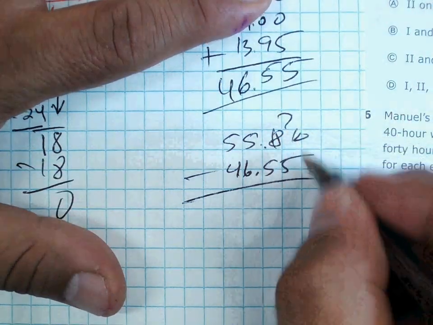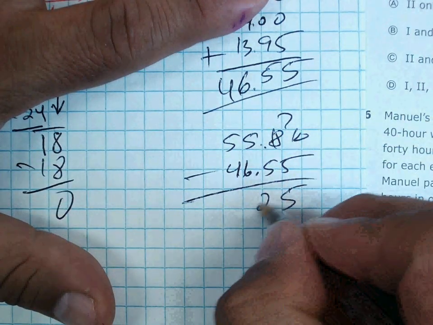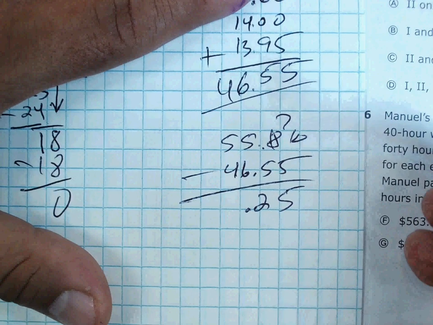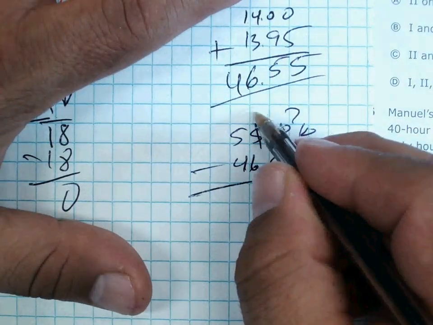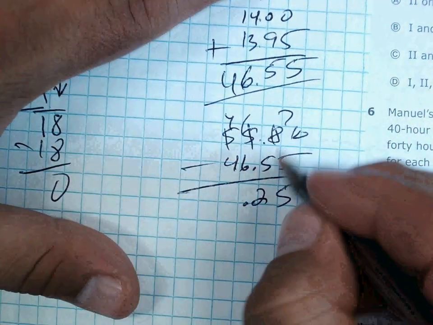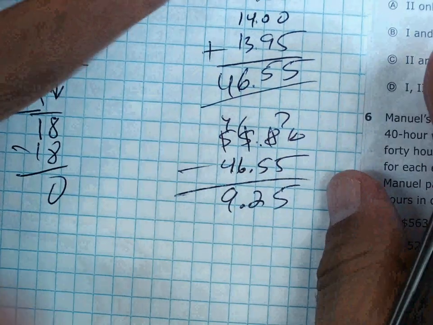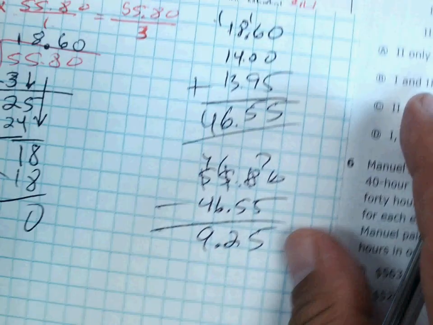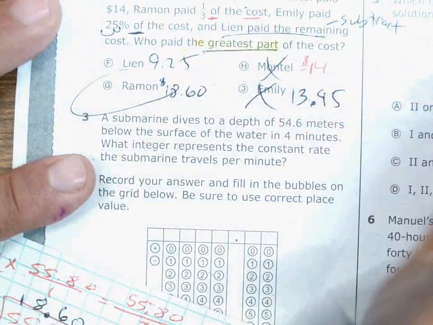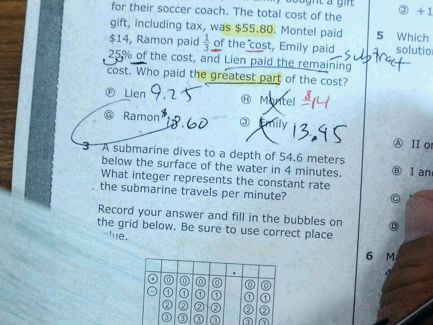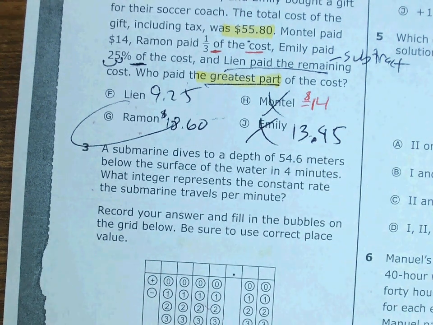Of course, we have to regroup. So we get a 2 there. Okay, he goes to 15, he goes to 4. And so we get, she paid $9.25. Okay, and so that means that she paid $9.25. We can see that Ramon paid the most. Okay, we look at the next one there.